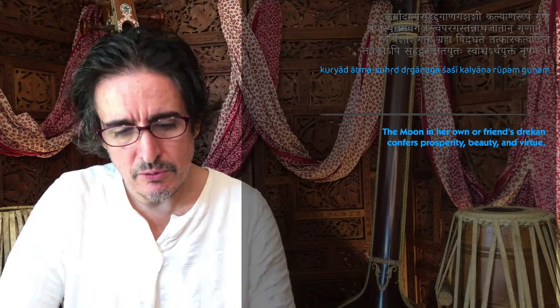He's specifying it for the moon, so therefore it's particularly relevant for the moon. Doesn't mean that it can't be used for other planets. It should be used for other planets. The moon in her own or friend's Drakan confers prosperity, beauty, and virtue. Simple. We'll look at the technique more so it sinks in.